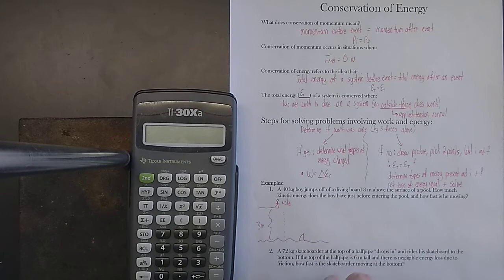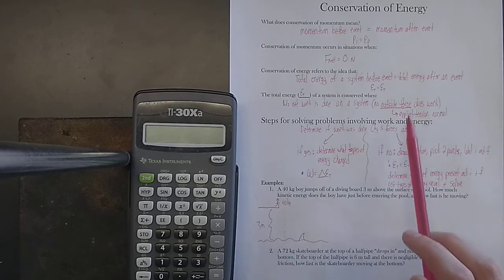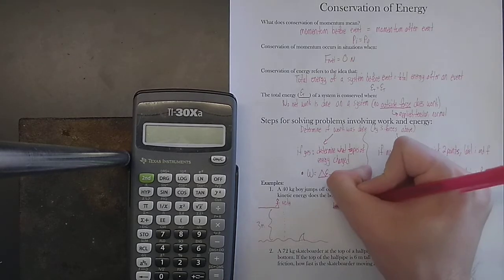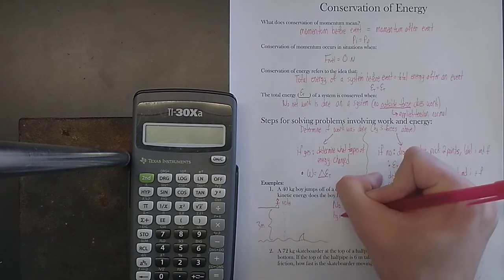Our first step in determining if we should use conservation of energy or the work energy theorem is to figure out if work is done by any of these three forces: the applied force, tension, or normal. There's no person or animal pushing him, so the applied force is out. There's no tension. There are no ropes attached to him. You could argue that there is a normal force when he's on the diving board, but if he just falls off, there's no normal force on him during his fall. So we're going to conclude that no work is done by an outside force in this case.